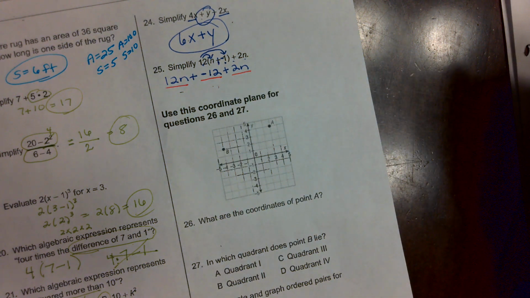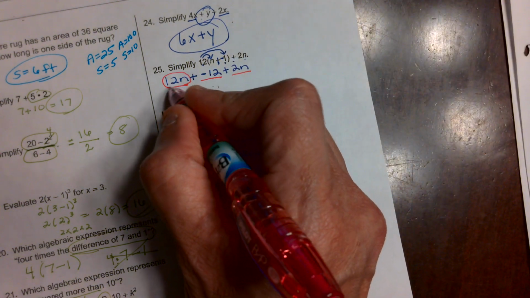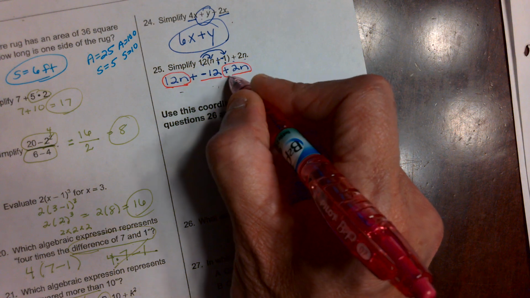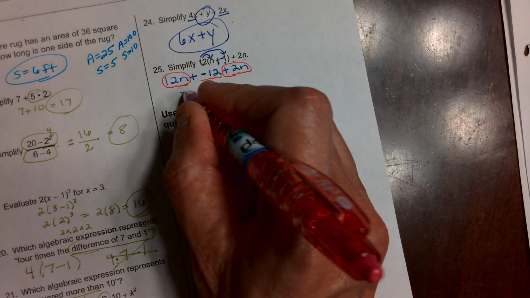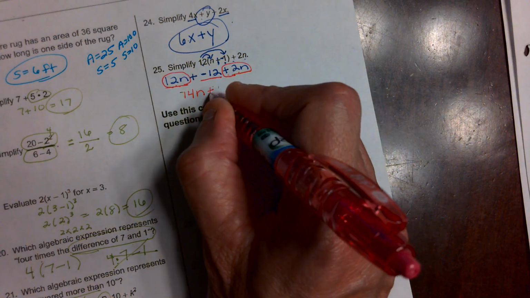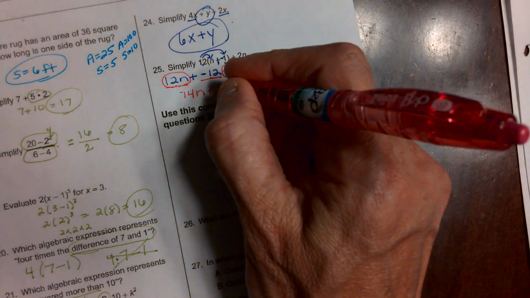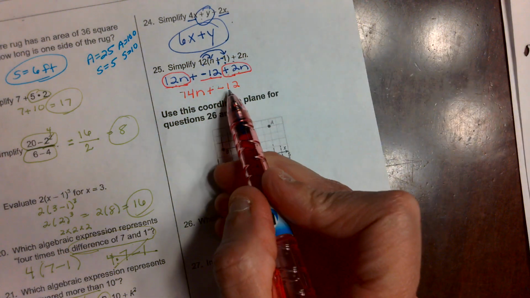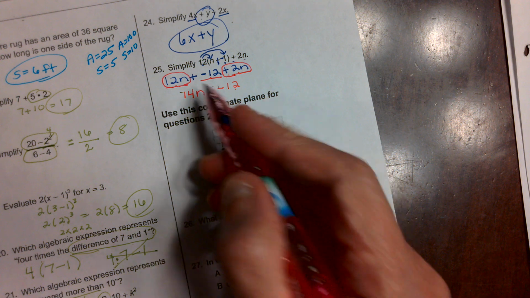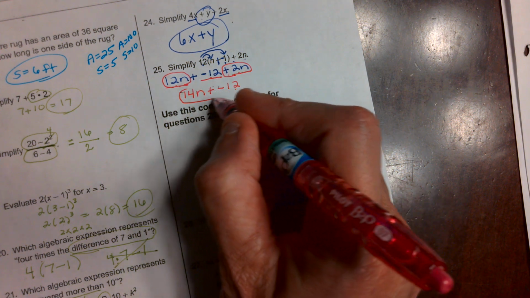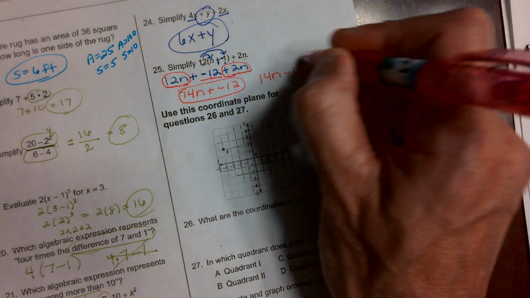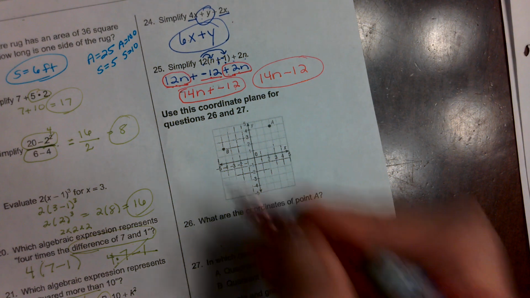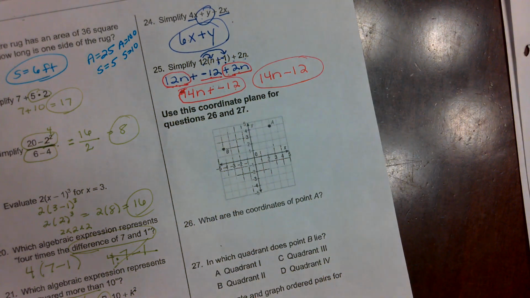Are any of those three like terms? Yes, 2 of them are. This one, because it has an n, and this one, because it has an n. So I'm going to add those together and get 12n plus 2n, which is 14n, plus, and now this one, I cannot combine. You cannot put a 12 and a 14n together. I don't know why that little thing is there. That is not a negative sign there. So that is my answer.